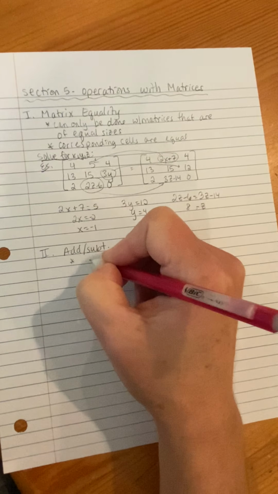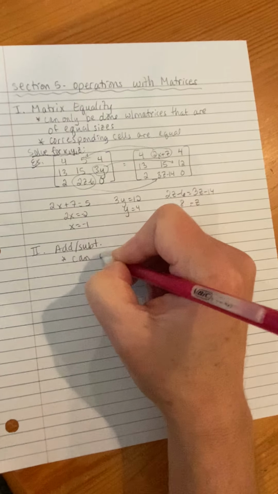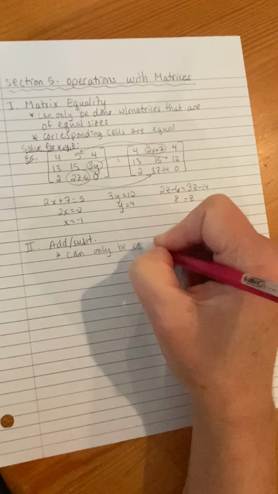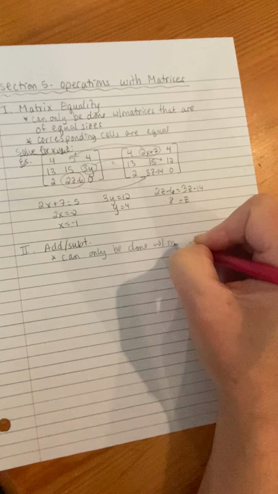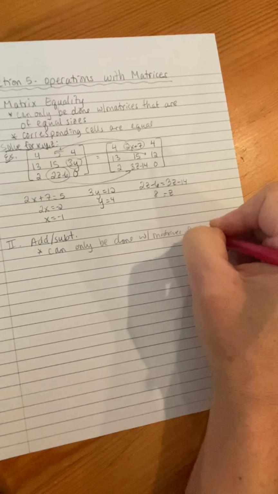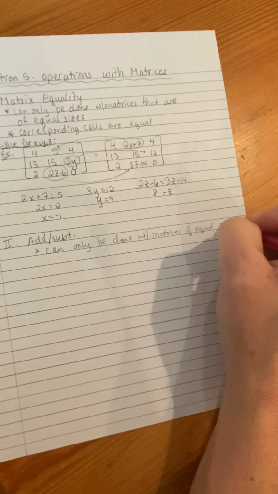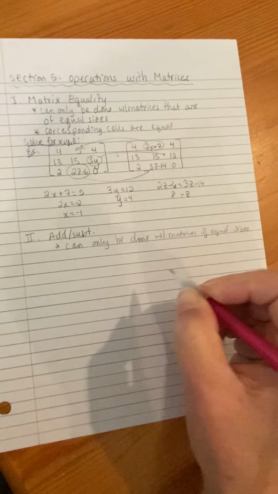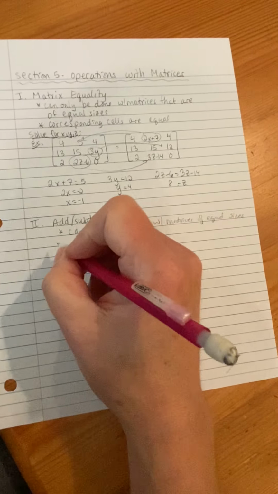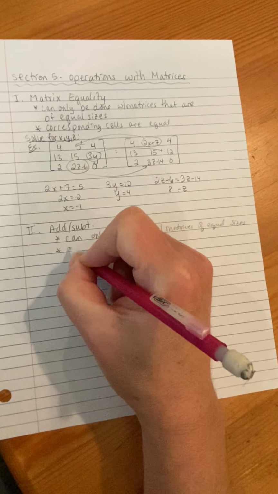Once again, that can only be done with matrices of equal sizes. What you basically do is add and subtract corresponding cells.